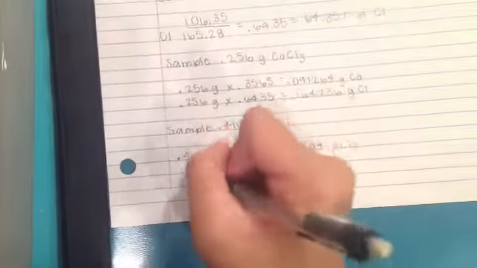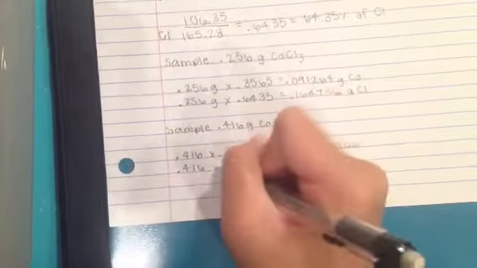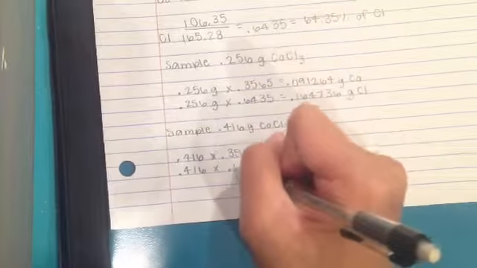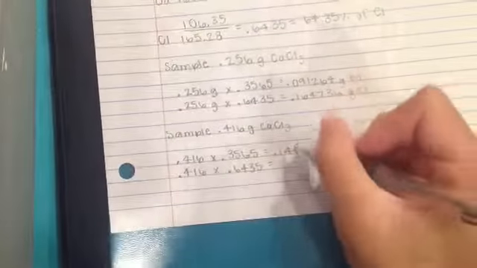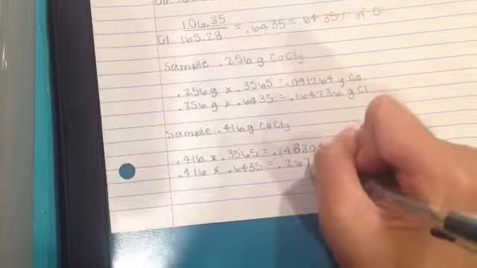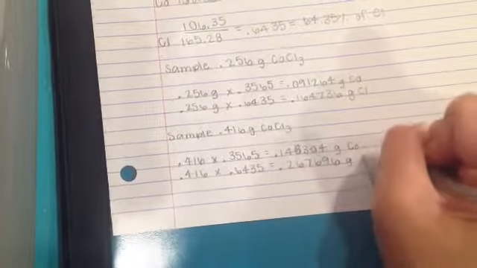To find chlorine, 0.416 multiplied by 0.6435 equals 0.267696 grams of chlorine.